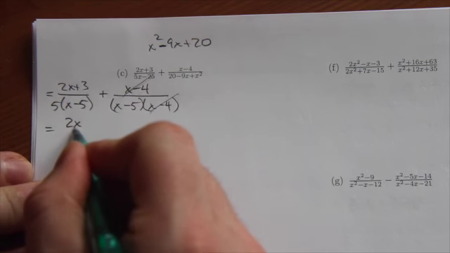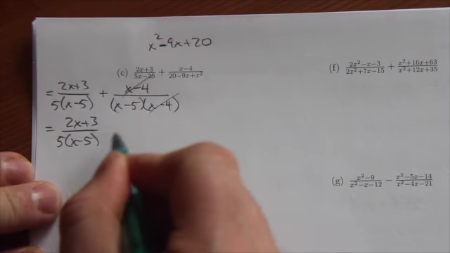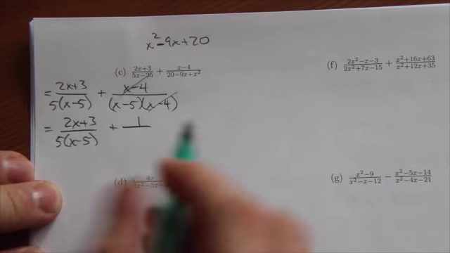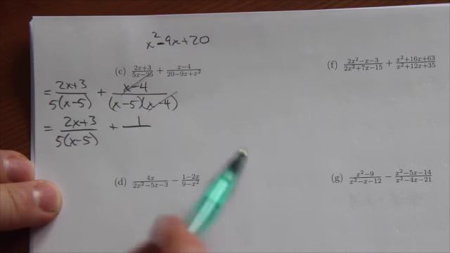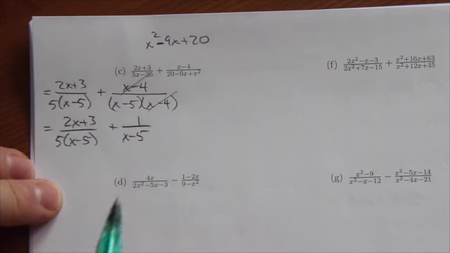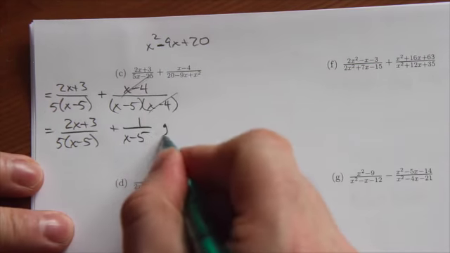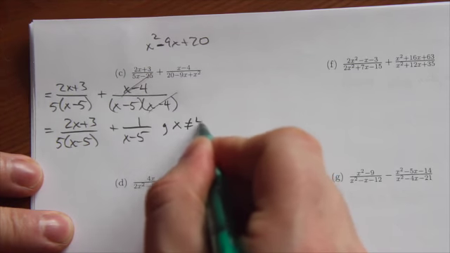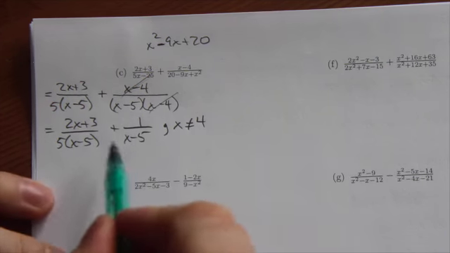So now this becomes 2x plus 3 over 5x minus 5, plus 1, because remember, x minus 4 divided by x minus 4 is 1. The x minus 5 here is in the denominator. So this expression is equivalent to this one. I make it equal by including the restriction, as long as I don't let x equal 4. Now, I'm not done this question. I still have a little bit more to do here, but it has gotten substantially easier.